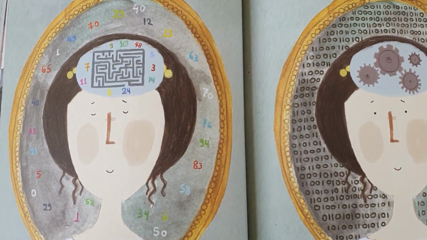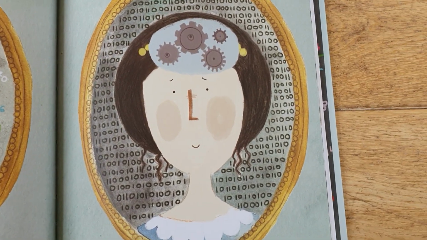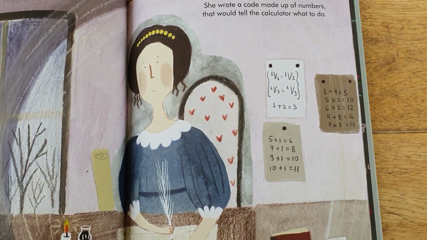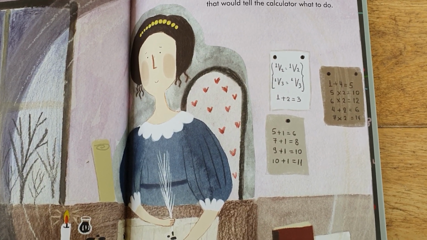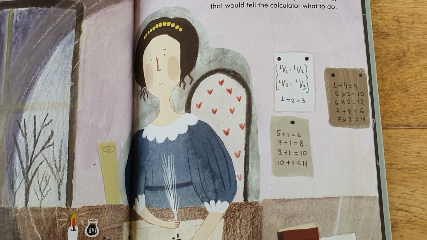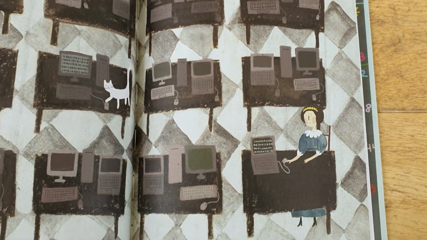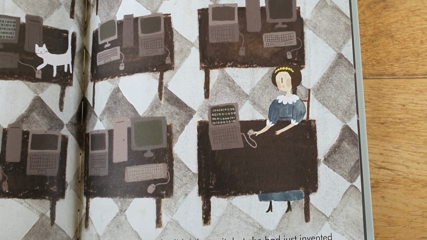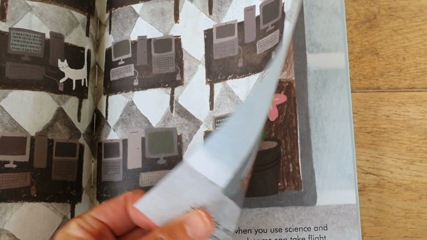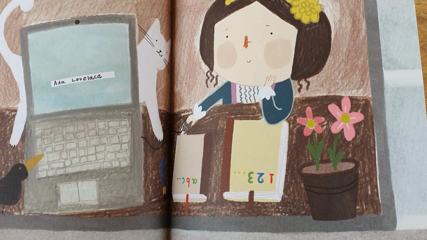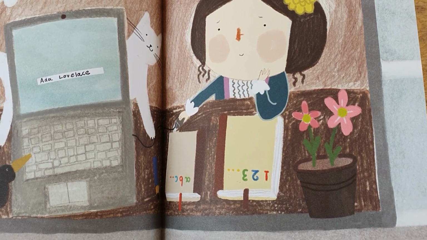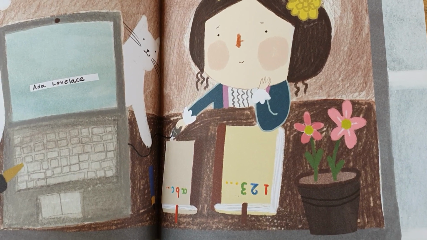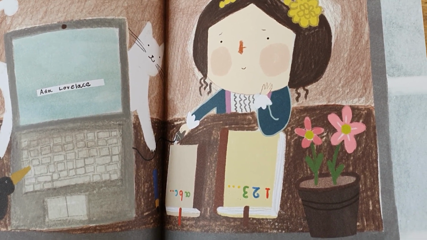Ada thought she could use maths to make the calculator do even more amazing things. She wrote a code made up of numbers that would tell the calculator what to do. And that's the beginning of computer programming as we know it. Ada didn't know it, but she had just invented the language that computers use today. Little Ada, who loved both numbers and poetry, had become the world's first computer programmer. She showed that when you use science and imagination, your dreams can take flight.